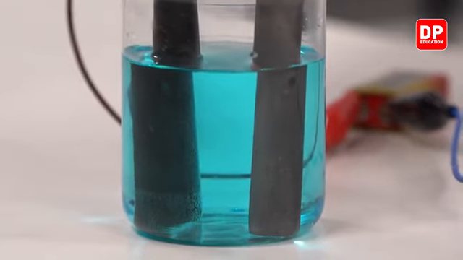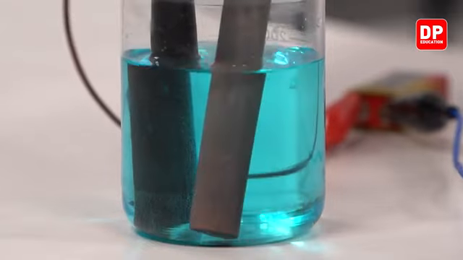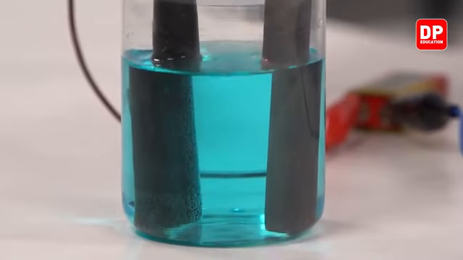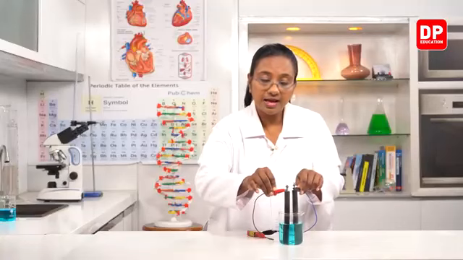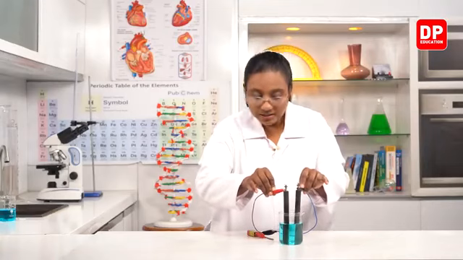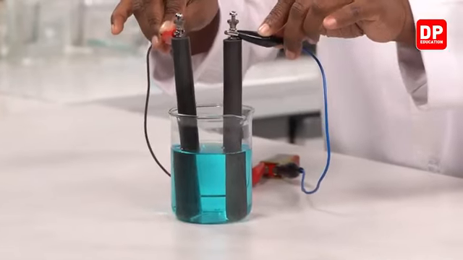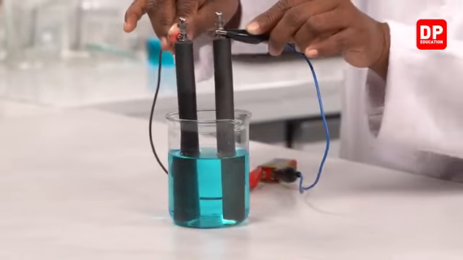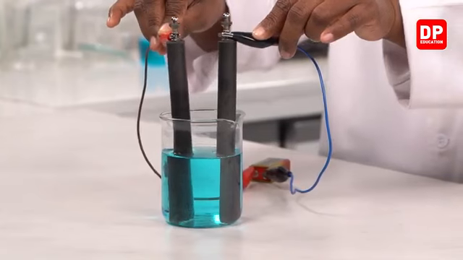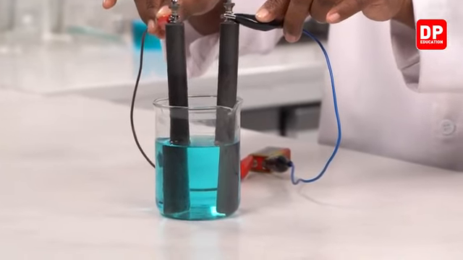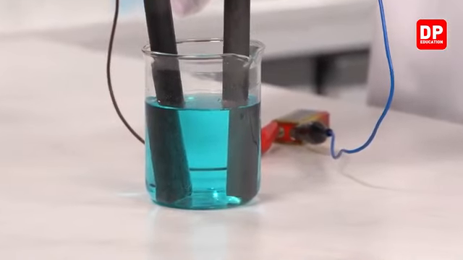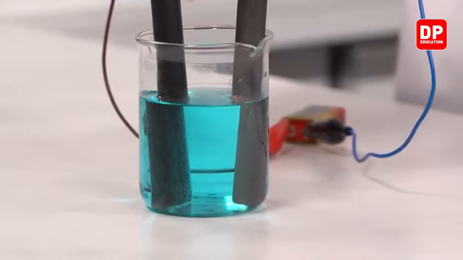So here you all can see, students, near the positive electrode, there are gas bubbles. Near the negative electrode, this is the cathode, that is with the black color clip. Near the cathode also you all can see a slight color change now. You can see a light brownish color layer forming near the cathode, that is the negative electrode. And near the positive electrode, that is the anode, you can see the liberation of gas bubbles.